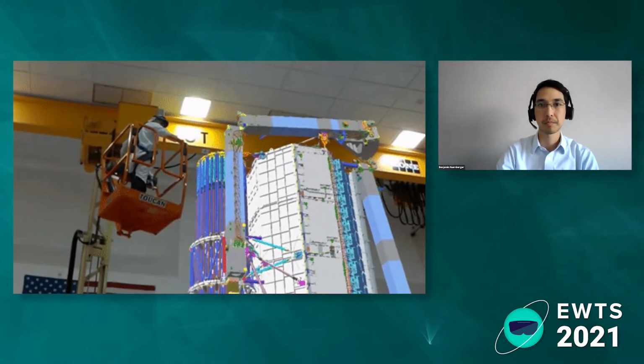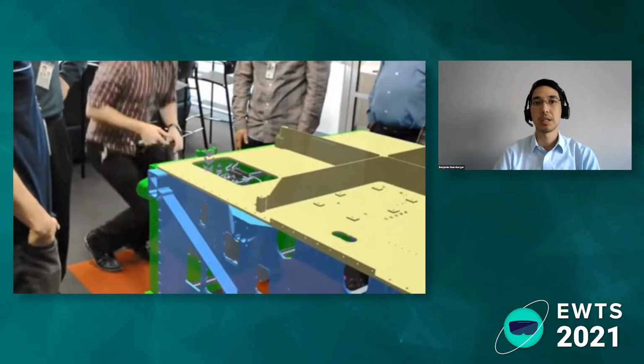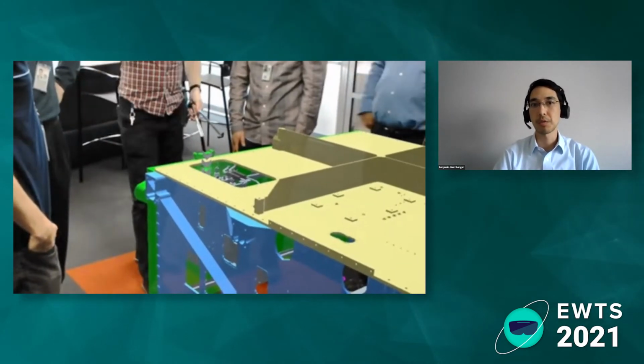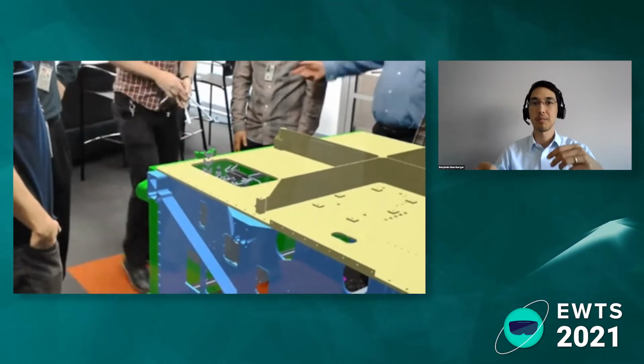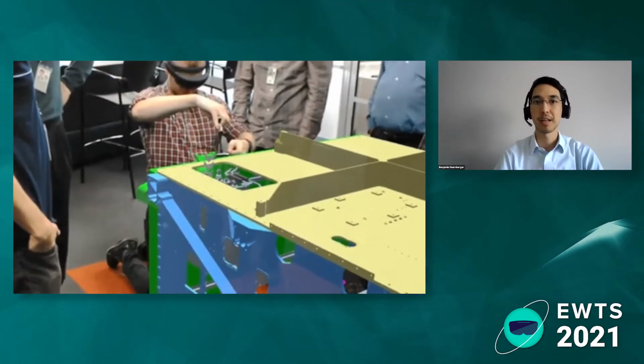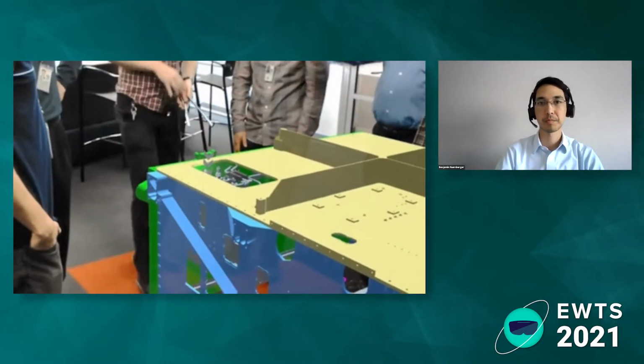Here's another example where we show the Europa Clipper spacecraft to some of the engineers, and they actually took physical tools in, and they tested whether or not they were able to do a certain assembly procedure.